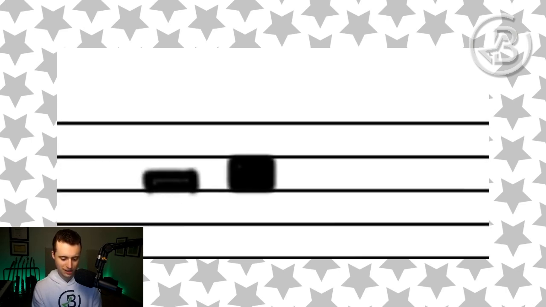Now, once it takes up the entire space and I go, okay, is that a half rest or a whole rest? You'll have no idea because it's taking up the whole space, so we can't tell the difference.